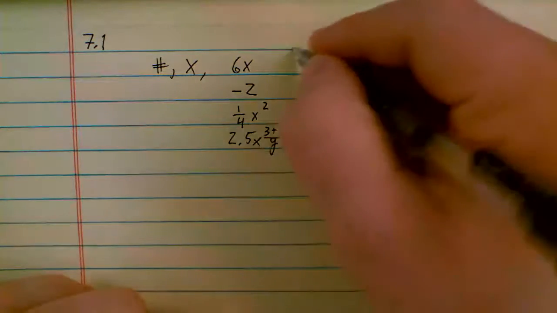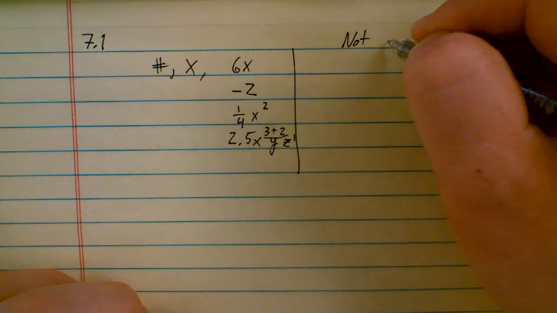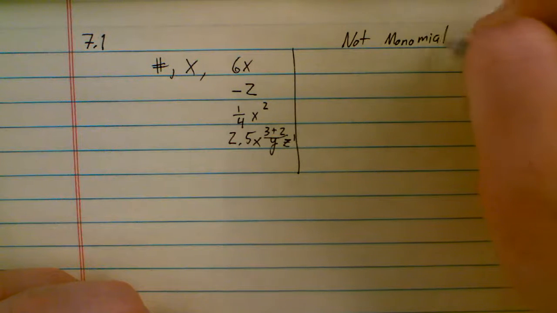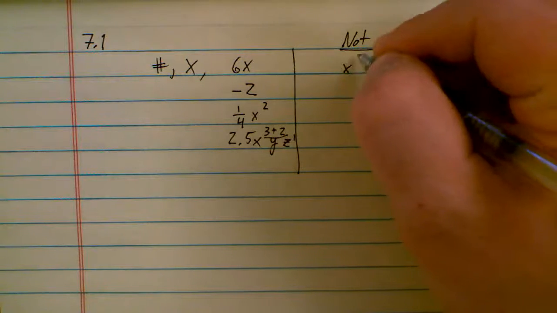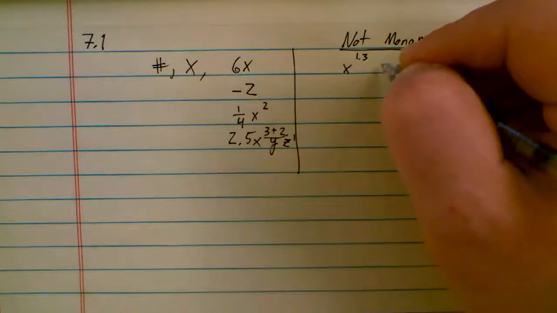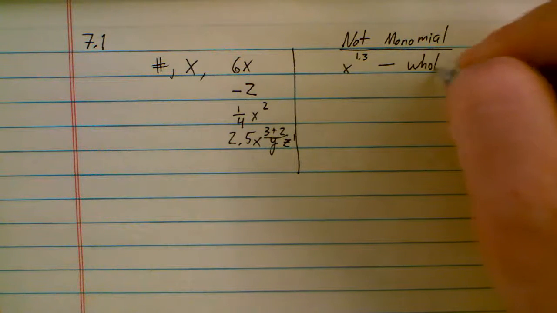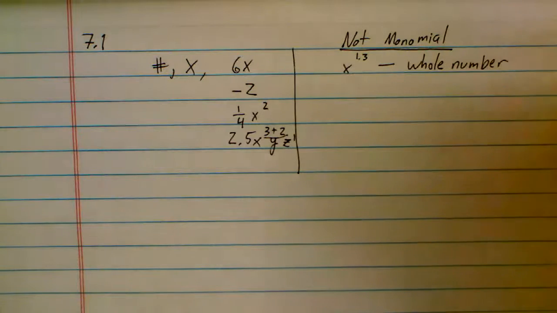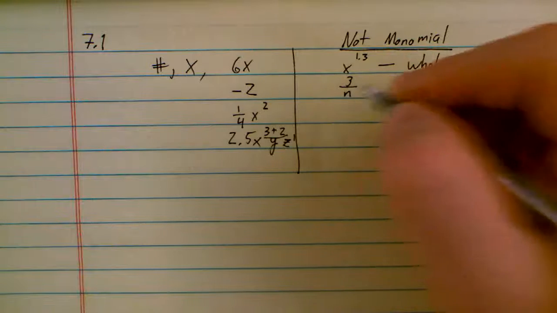So let's slide over here and talk about what is not a monomial. Let's look at x to the 1.3. This is not because you must have whole number exponents. Let's look at 3 over n.